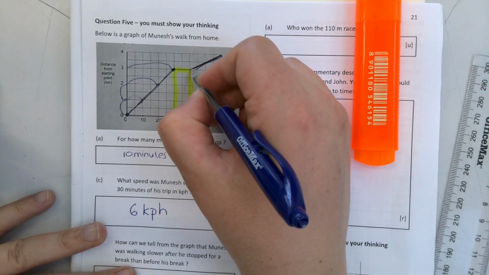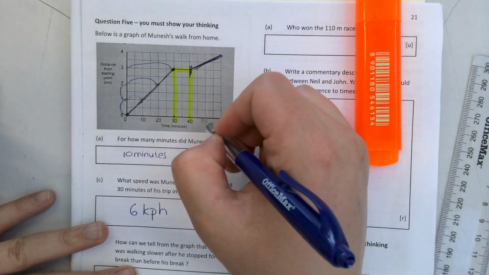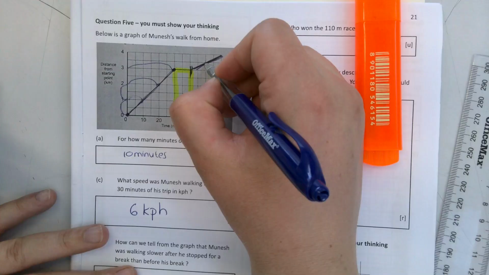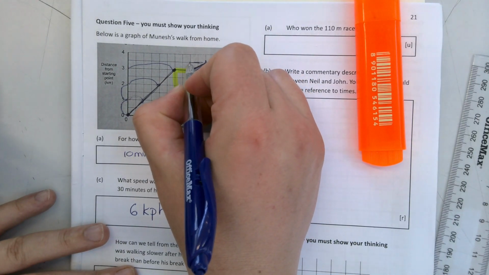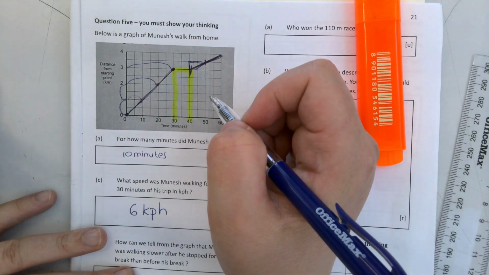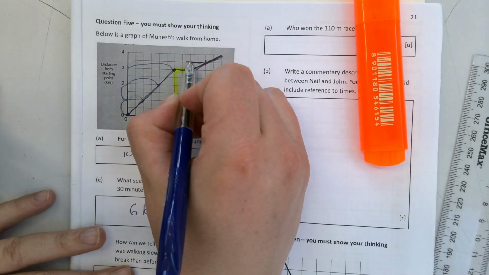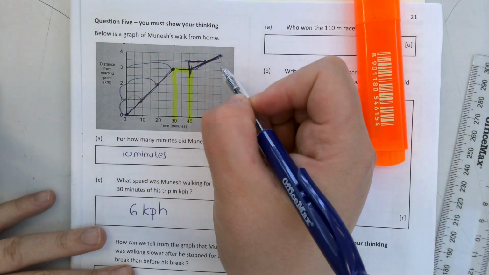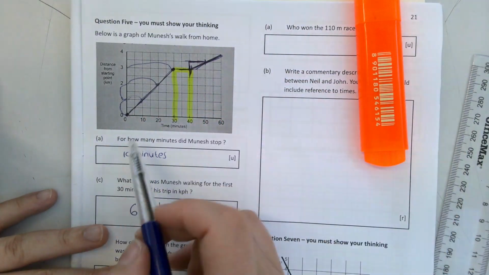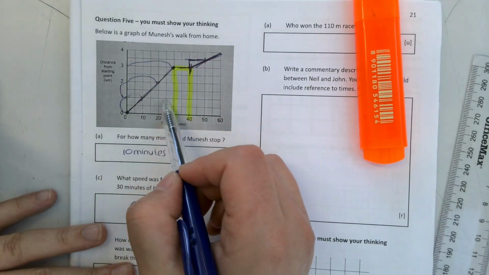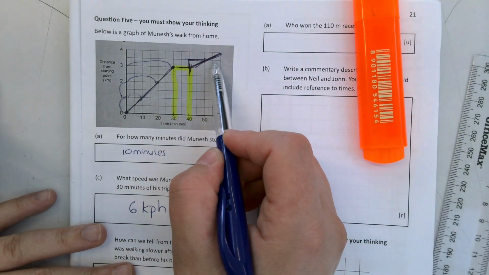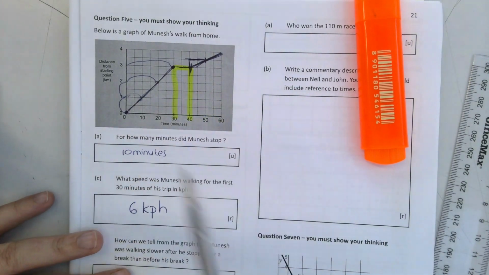But if you look here, from 40 minutes to 50 minutes, he only did what? Half a kilometer? So from 3, he went to 3.5. He did half a kilometer in 10 minutes. Over here, he was doing a full kilometer in 10 minutes. He was doing half. So that's the other way you can have a look. You can look at the numbers.